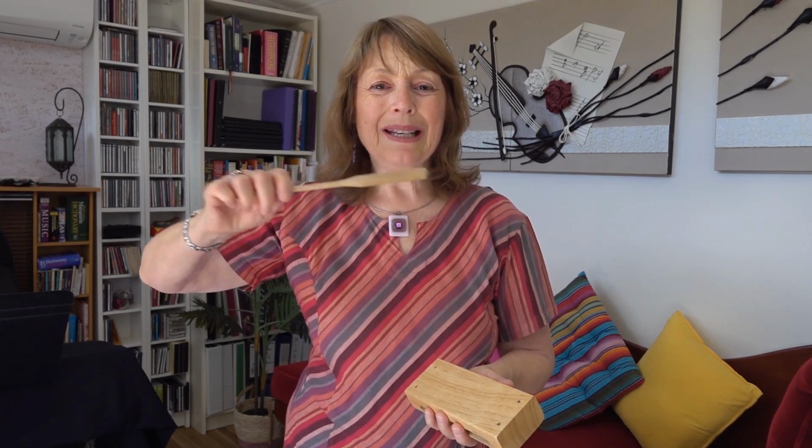Now, if you really want a challenge, you can then roll into triplets. Triplets sound like this. It's 3 sounds to the 1 beat. The beat remains the same. I'm going to use D this time.